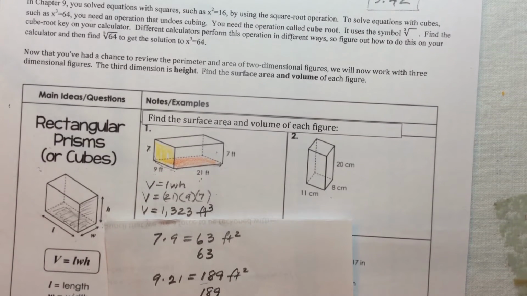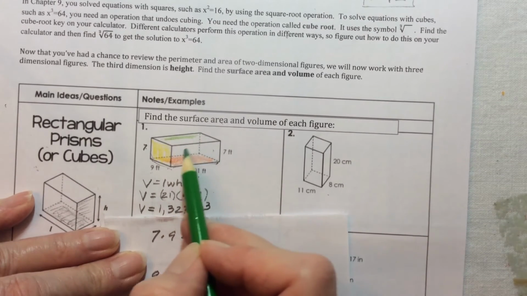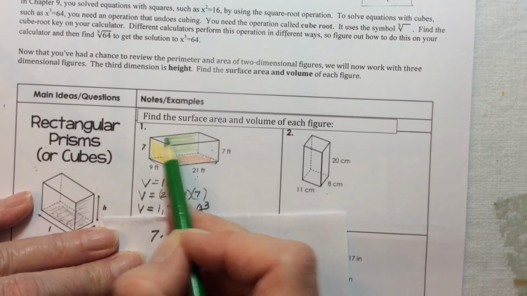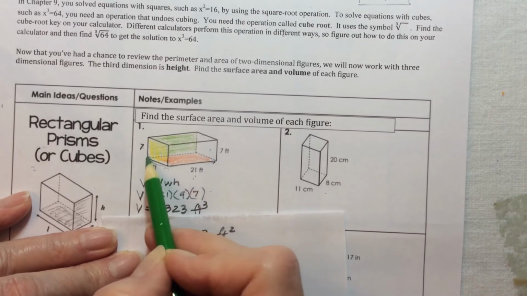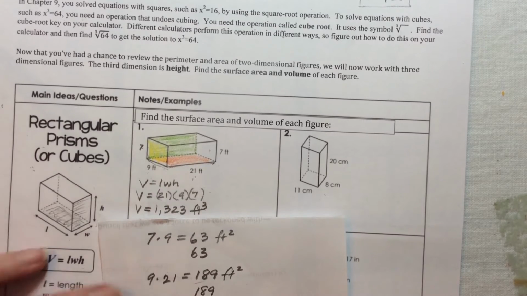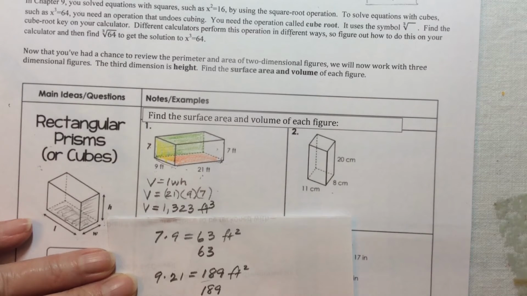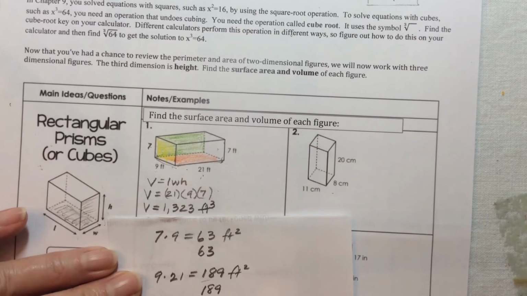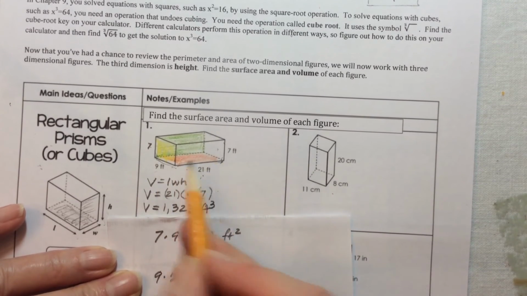And then the last surface that we'll need to find will be this one, which these are the 2 sides. And the dimensions of that are 7 times 21. So 7 times 21, and that will be equal to 147. And that's feet squared. And we have 2 of those, the one in the back and the one here in the front.